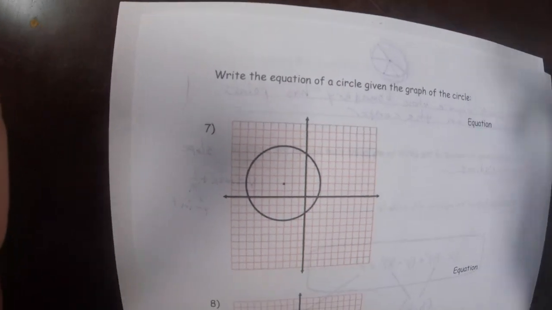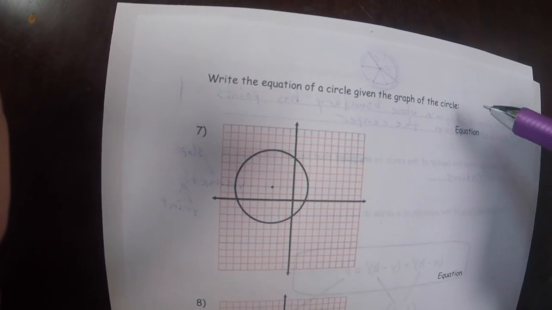Alrighty, moving on. Alright, write an equation of the circle given the graph of the circle. Ooh, I like these questions.